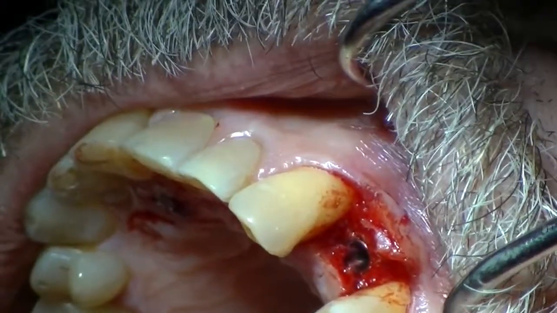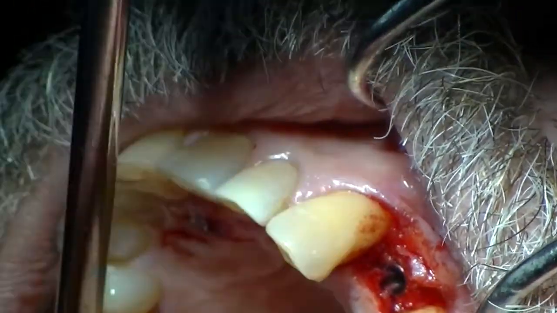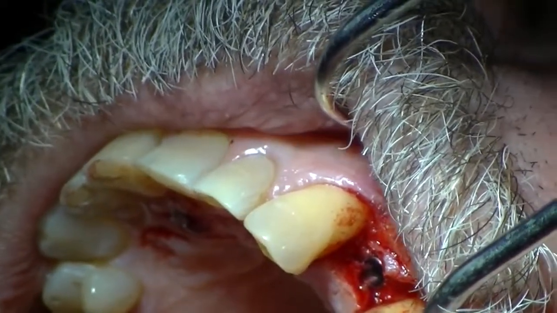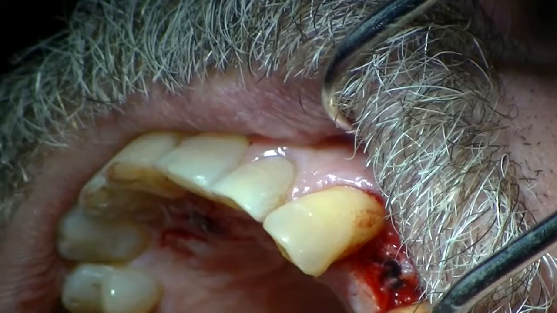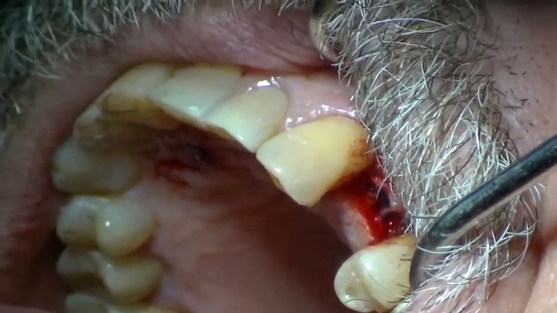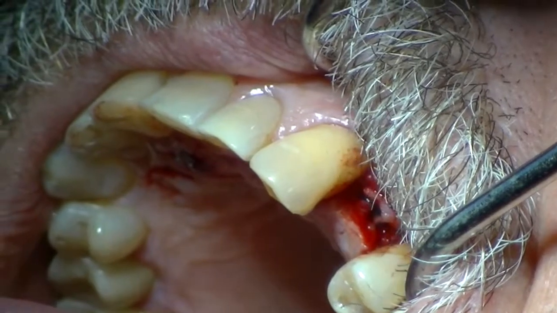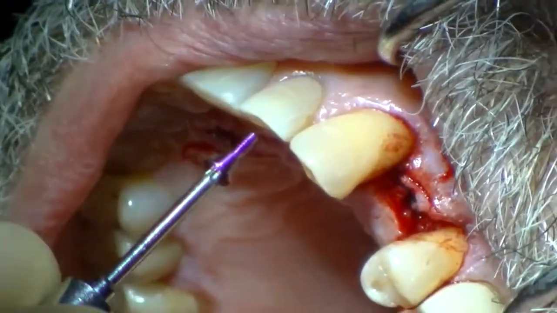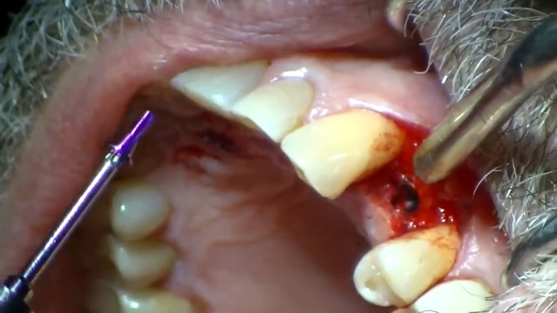Now to simplify things for our patient, as far as transitional, because we did get to 35 Newton centimeters, certainly we could put a healing abutment in, but I'm going to go ahead and put a flat cover screw in that site and then suture it closed and let it heal so he could wear his transitional.